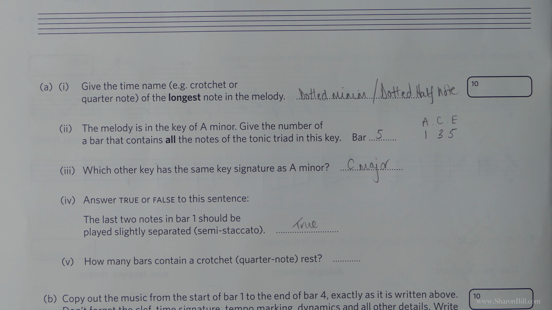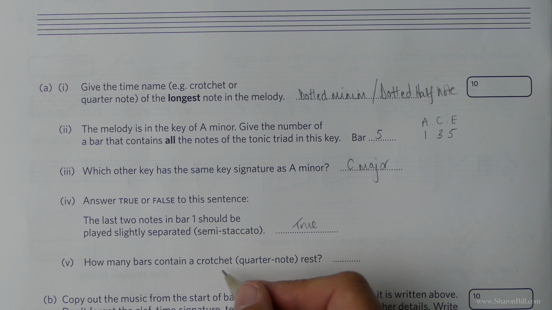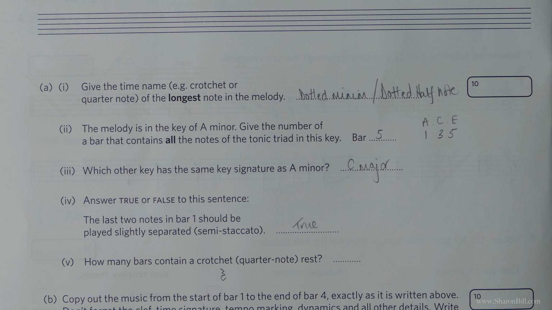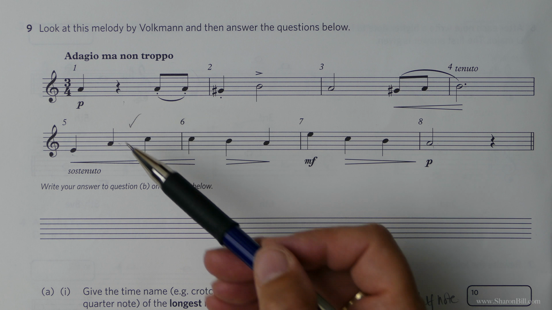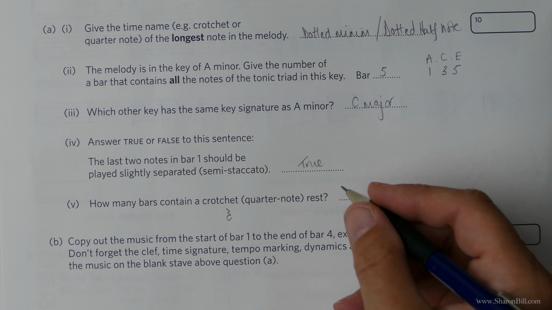And then how many bars contain a crotchet or quarter note rest? That would be the one that looks a bit like that. So let's just count. We've got one there and one at the end, so just 2.